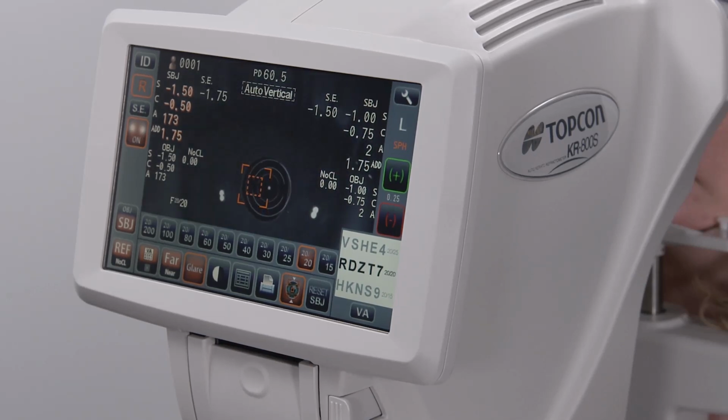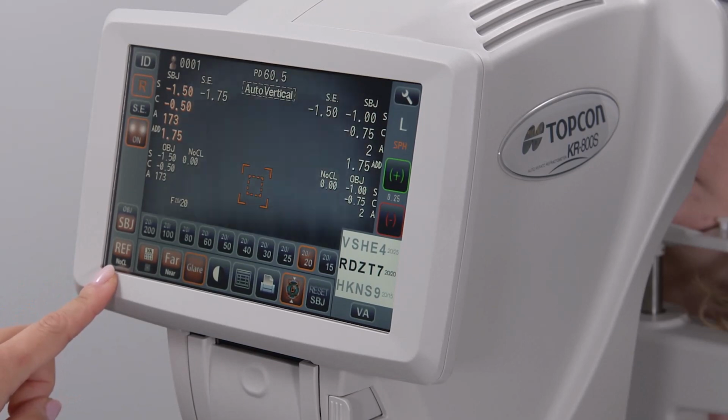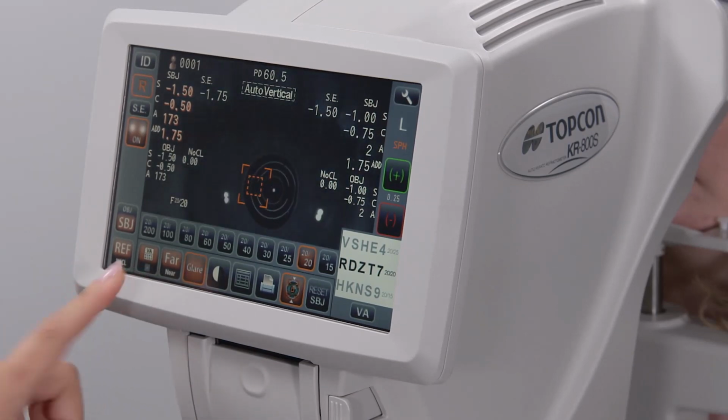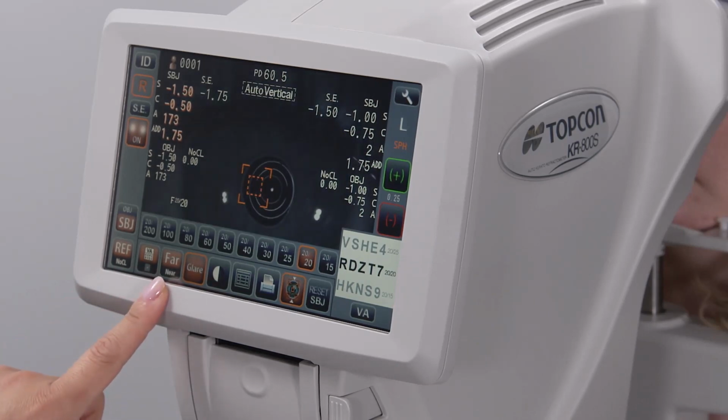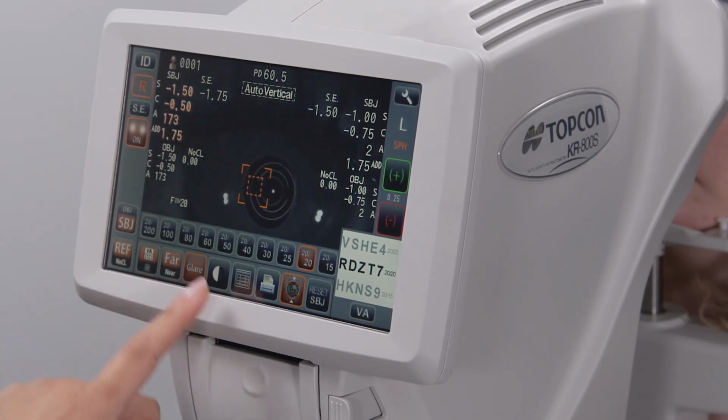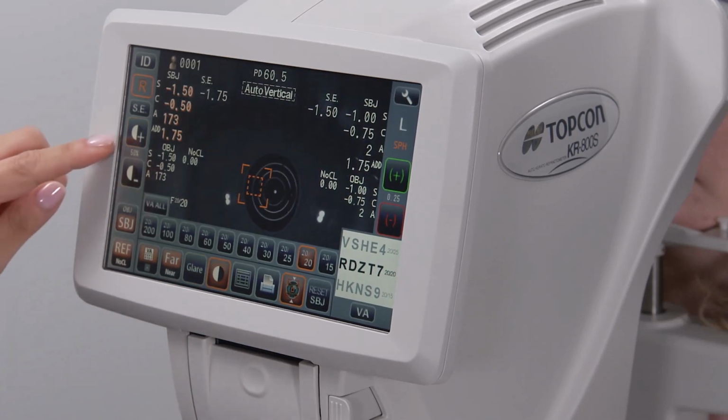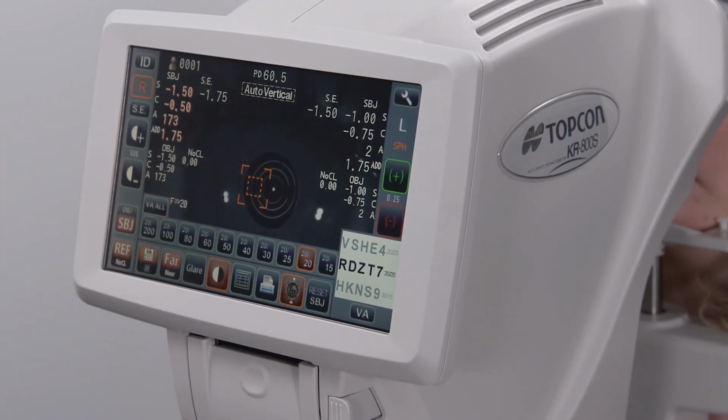To begin contrast sensitivity testing, make sure that the lower left icon is set to ref for refraction, that the next icon shows a visual acuity chart, and that the third icon is set to far. Then select the contrast icon. Use the new contrast plus and minus icons to increase or decrease the contrast to the desired value. Once these icons have been adjusted, proceed in the same way as you did with the distance vision testing.